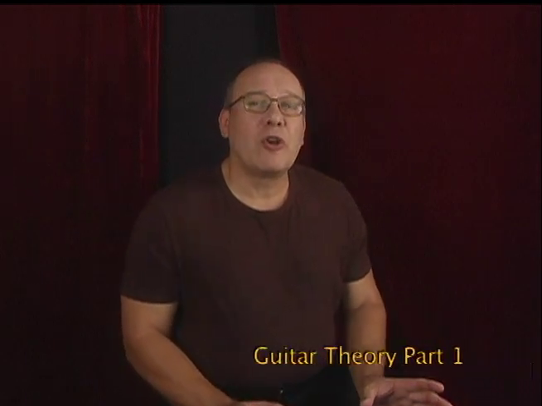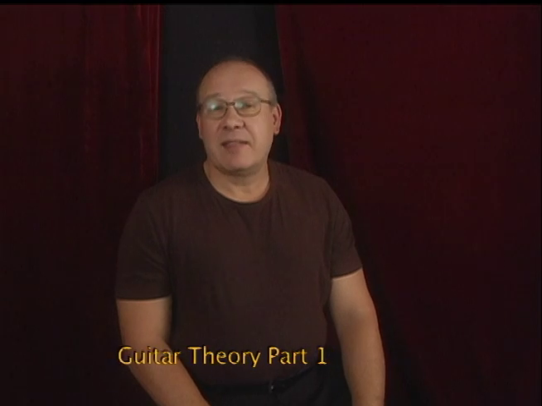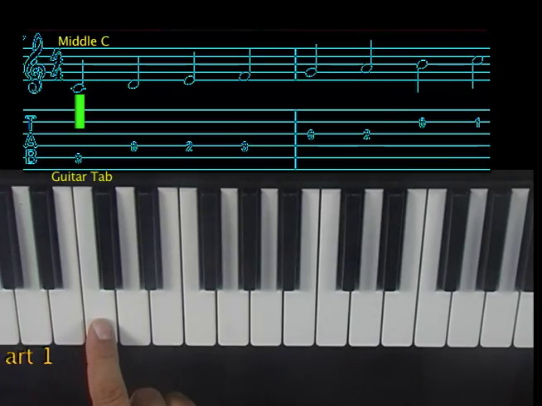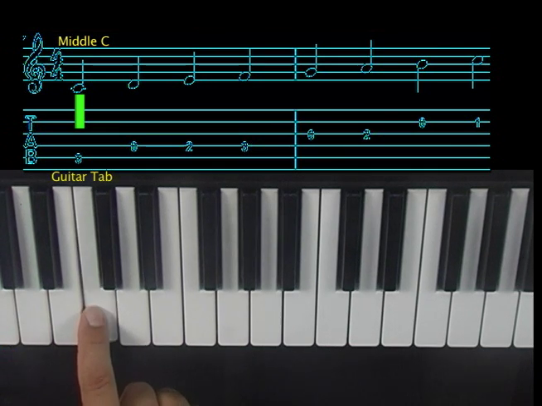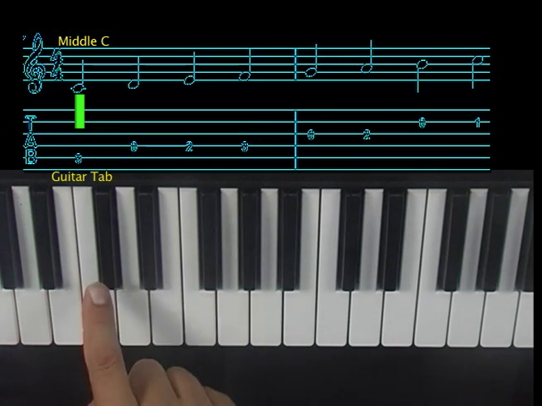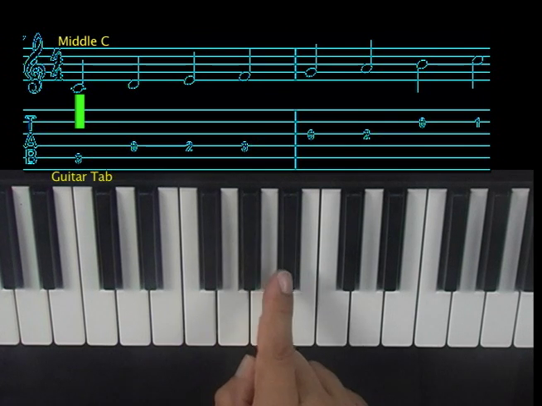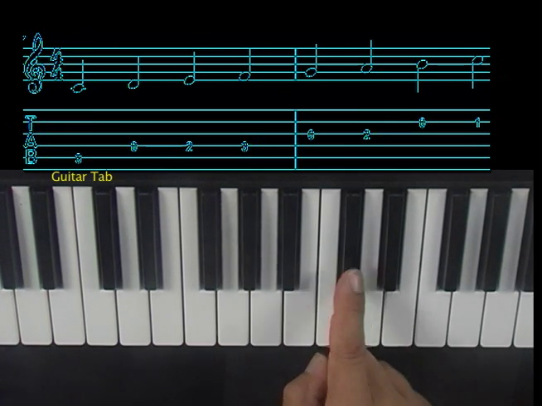So the first note that most people learn on a keyboard is C, or middle C. Now C is the first white key before the 2 black keys. If you look at the keyboard, you have 2 black keys, then a space, then 3 more black keys, then a space, then 2 more black keys.